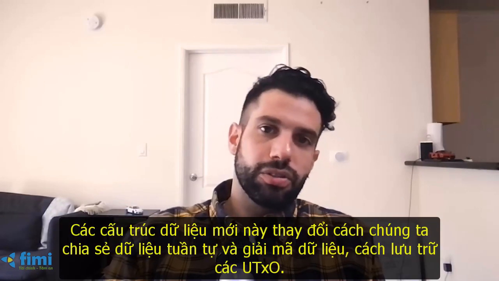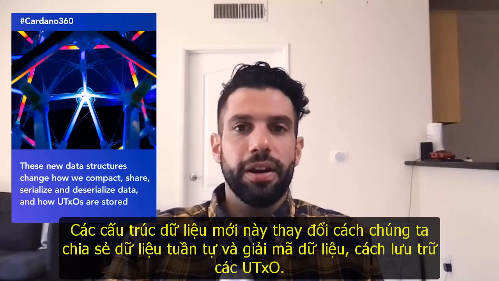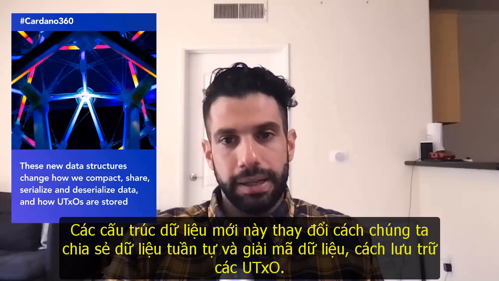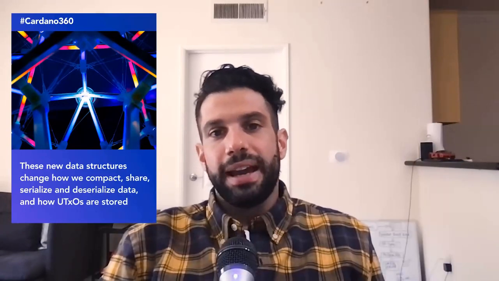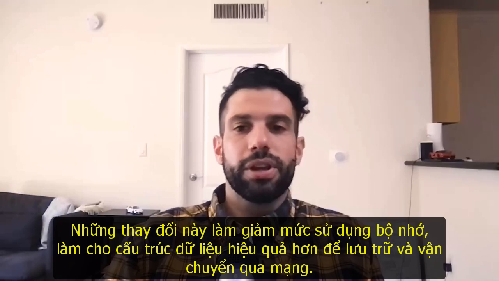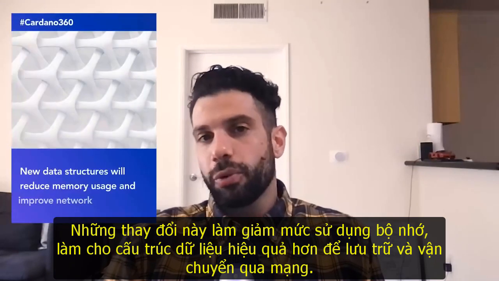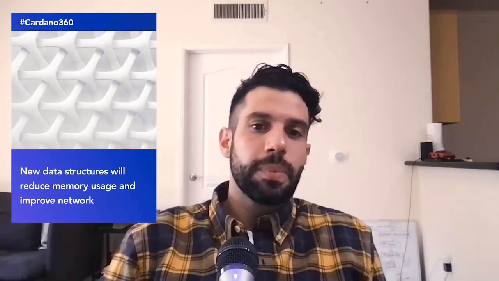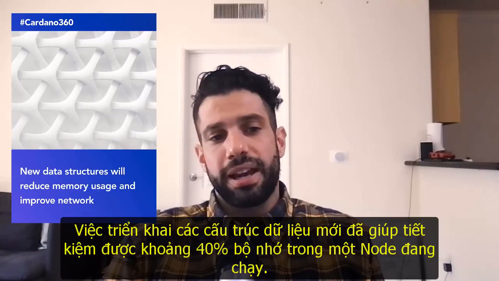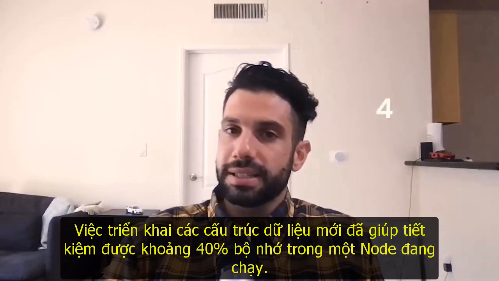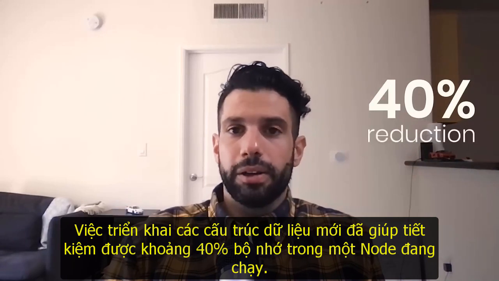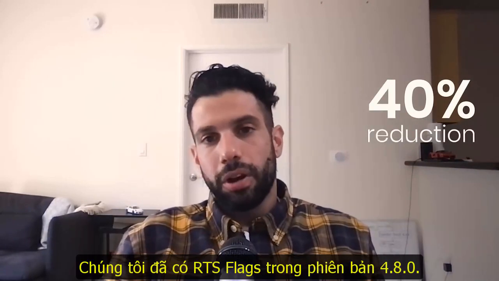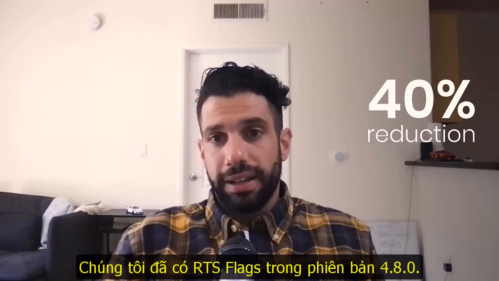These new data structures change how we compact, share, serialize, and deserialize data, and how we store UTXOs. And these changes will reduce memory usage and make data structures more efficient for storage and transport over the network. The implementation of the new data structures has actually given us about 40% savings in memory in a running node. And we've also included RTS flags in version 4.8.0.